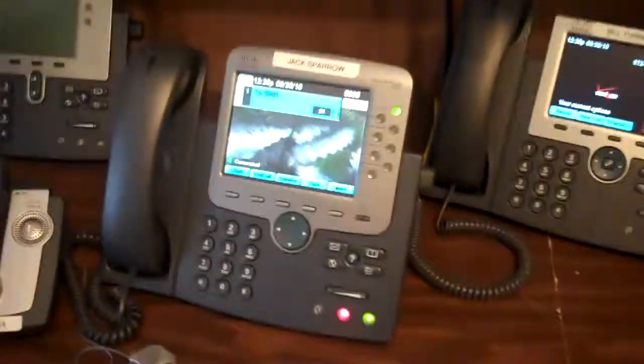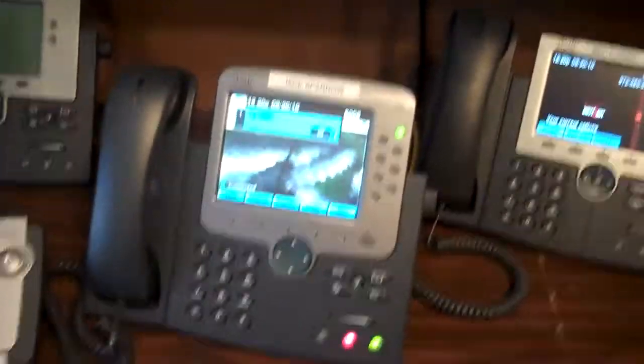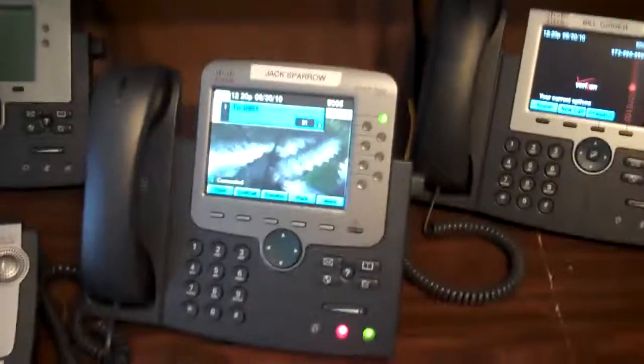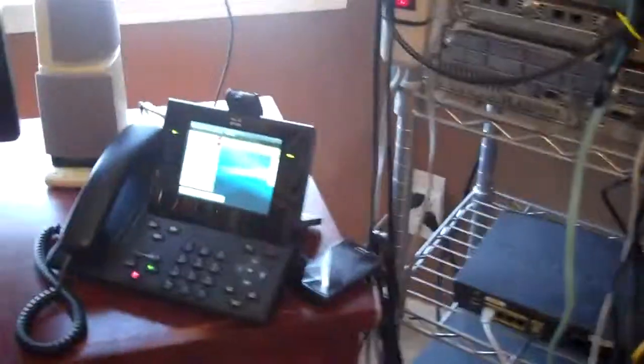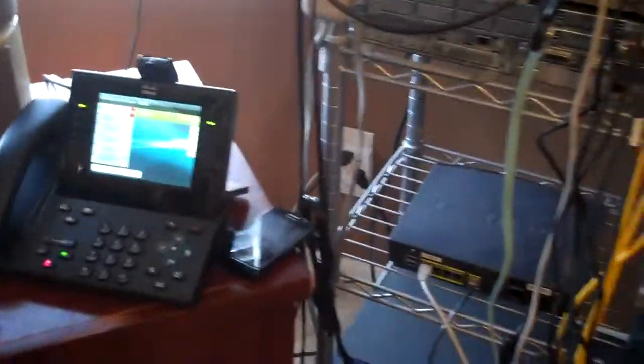So hopefully that gives you a start with Mobile Connect in the Cisco Unified Communication Manager, or what we're calling our HCS environment, or UCAS now.